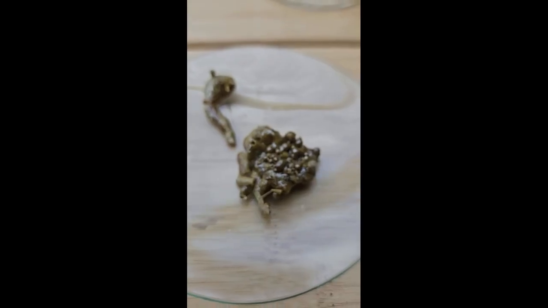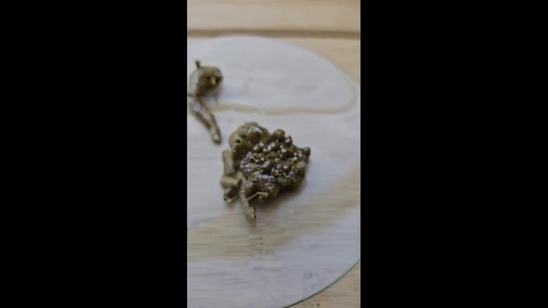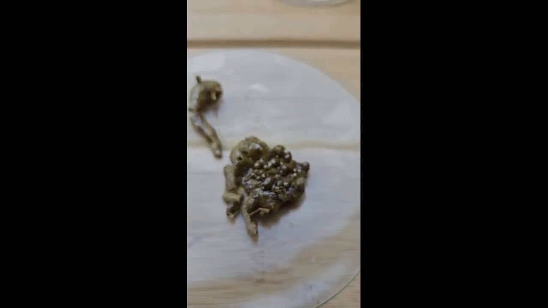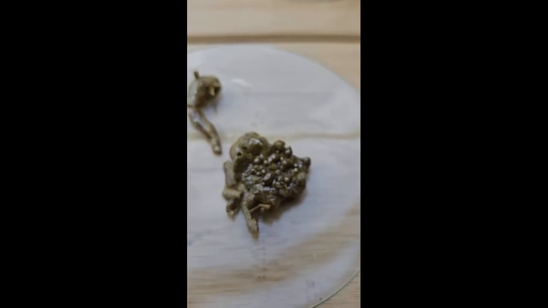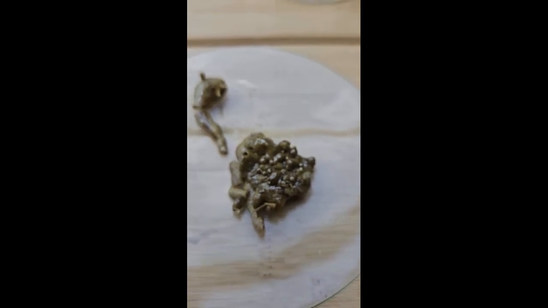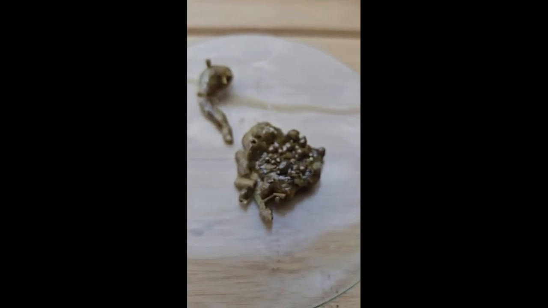So here's the plastic sulfur on a watch glass. I poured it out. It's a solid chunk with a shiny plastic feeling surface. This is plastic sulfur.